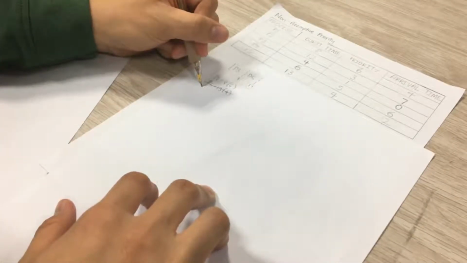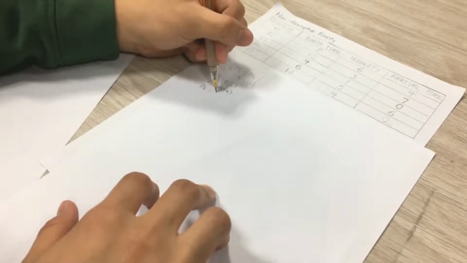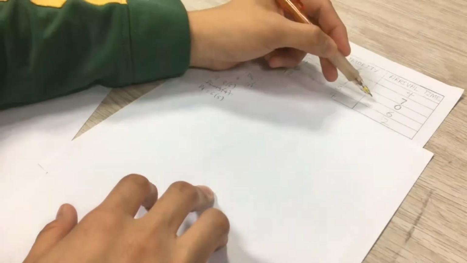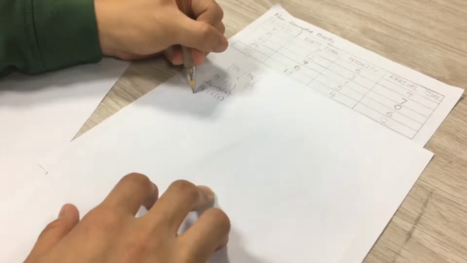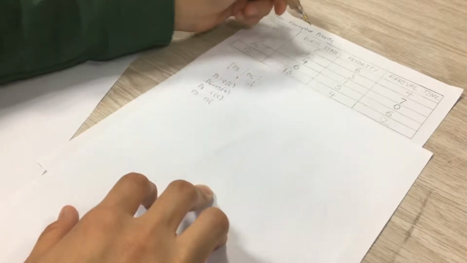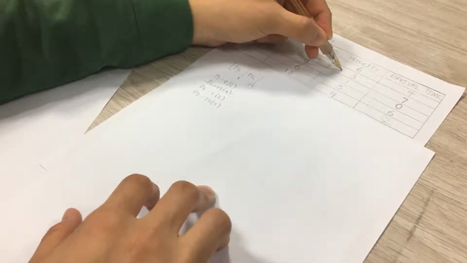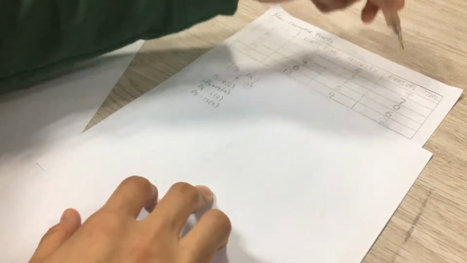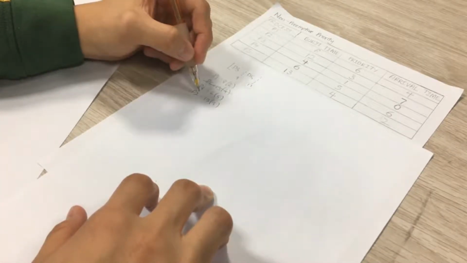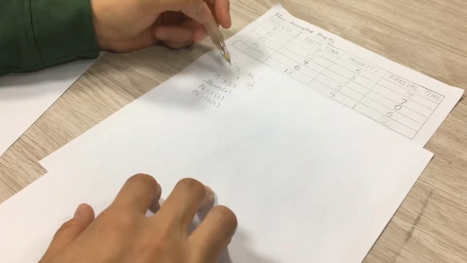P4 with arrival time 6, burst time 6, and priority 5, and then P2, which has a burst time of 12 and priority 3. Okay, so now that all the processes are ready, you can start with the highest priority.